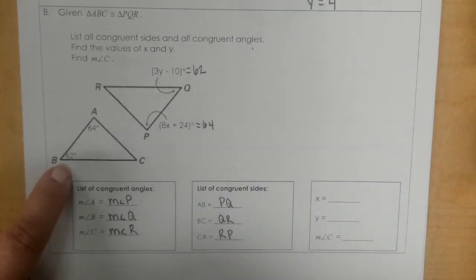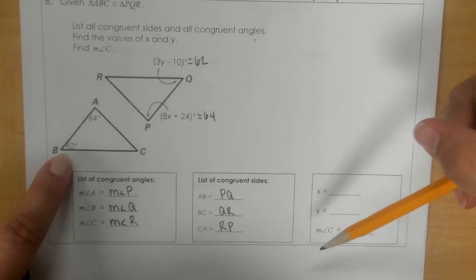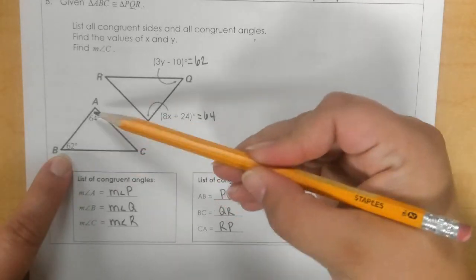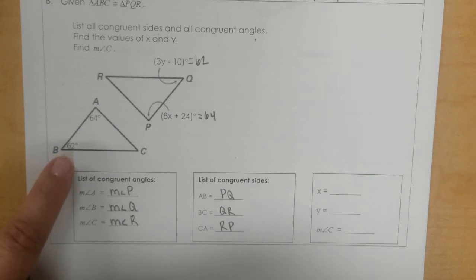Okay, and then the last thing is it says to find angle C down here, and so I'm going to have to add these up and subtract from 180 to get my last measurement there.